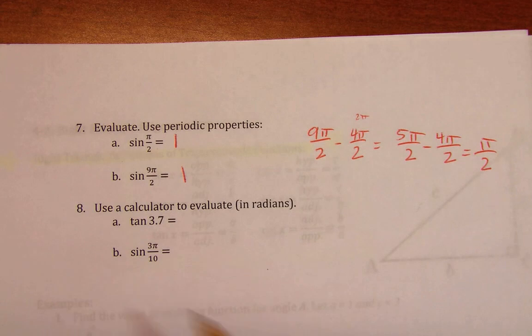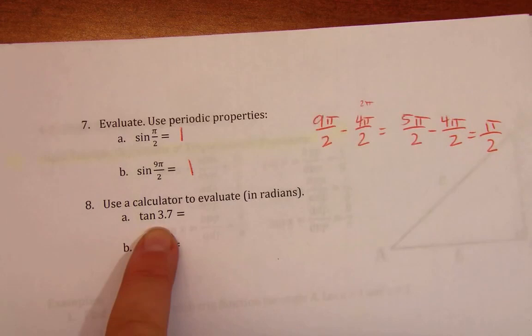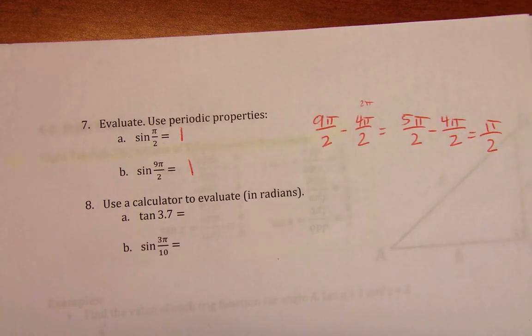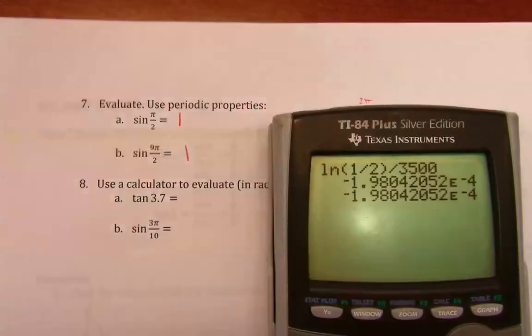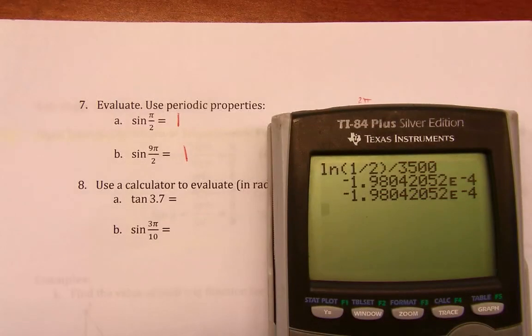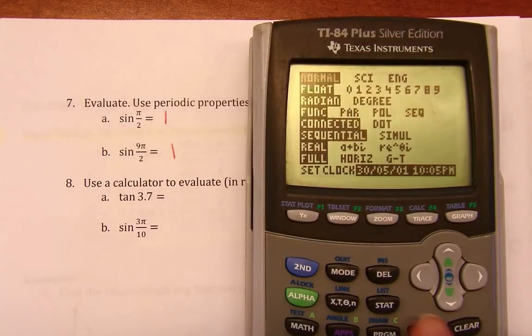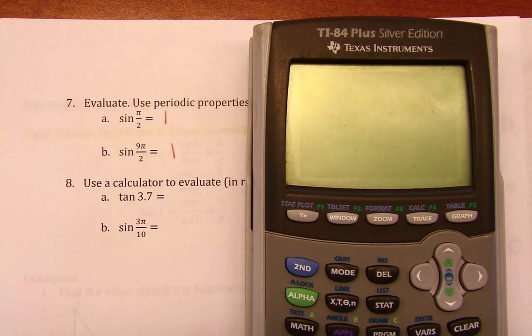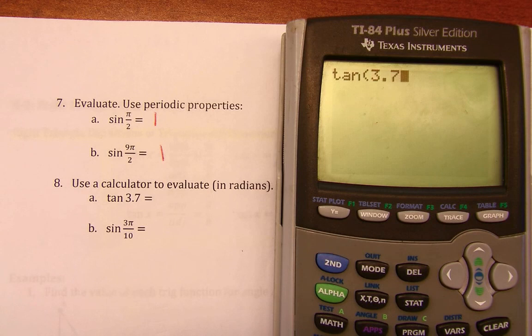And now we're going to use a calculator, and we need to be really careful here with noticing that this number, 3.7, is in radians. Okay, so we need to make sure the mode of our calculator is in radians. And let's see if that helps. There we go. So go to mode, and we want to make sure it's in radians. Good. We can get out of that. And now we're going to evaluate this. So tangent 3.7, press enter, and we're going to round that answer.